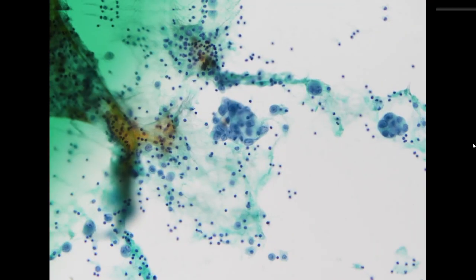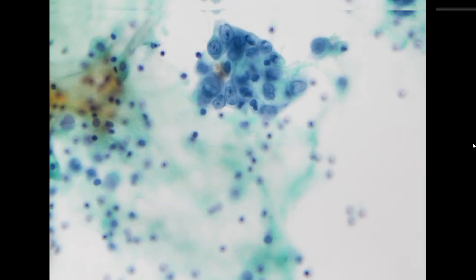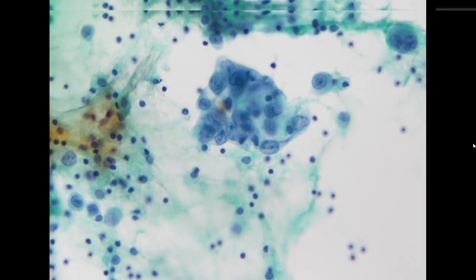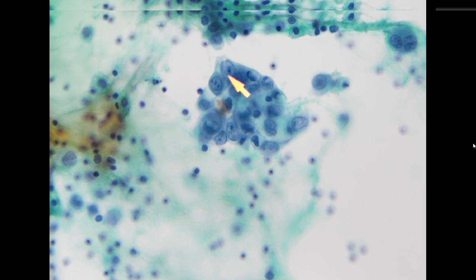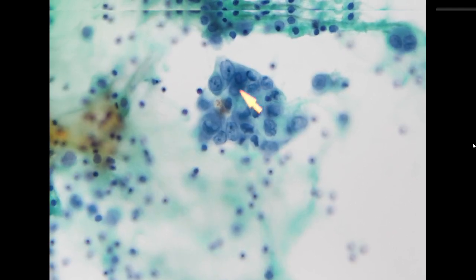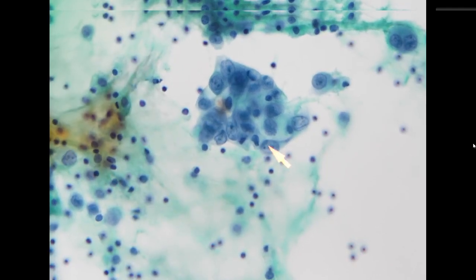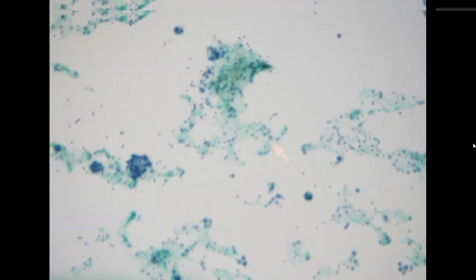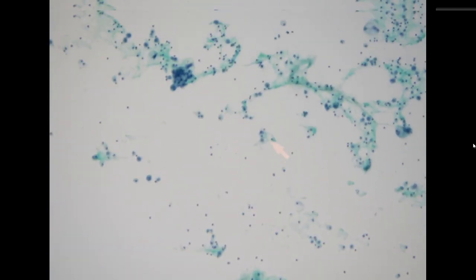But indeed, we can find some areas that do show prominent nuclear atypia, vesicular chromatin, and polymorphism in a very tight three-dimensional cluster. So this is consistent with metastatic adenocarcinoma and compatible with the patient's history of CBD, common bile duct adenocarcinoma.